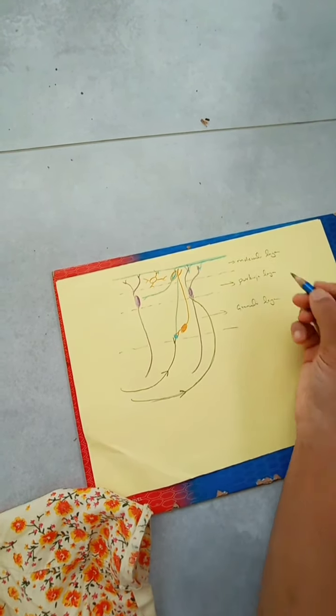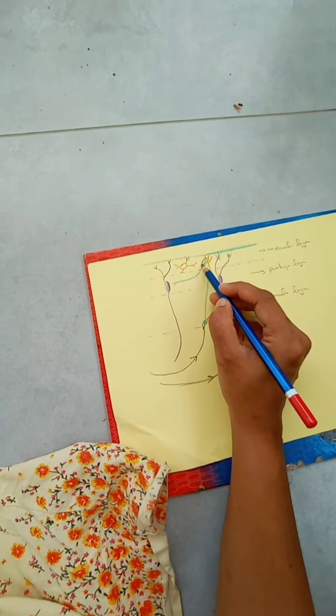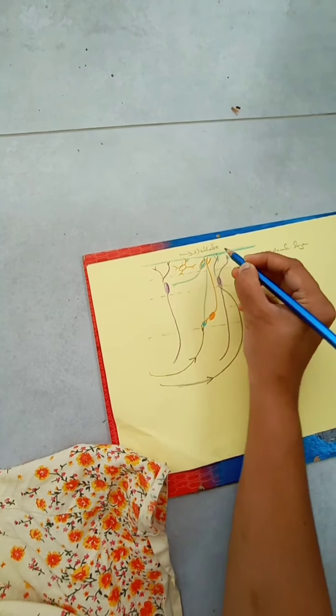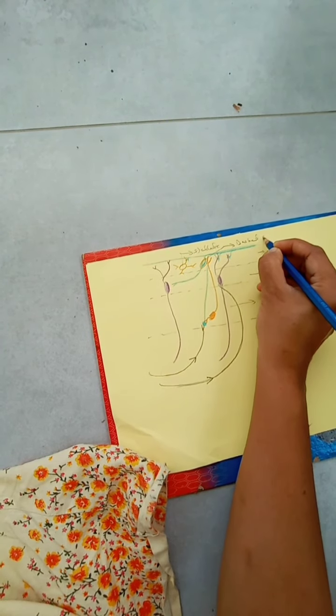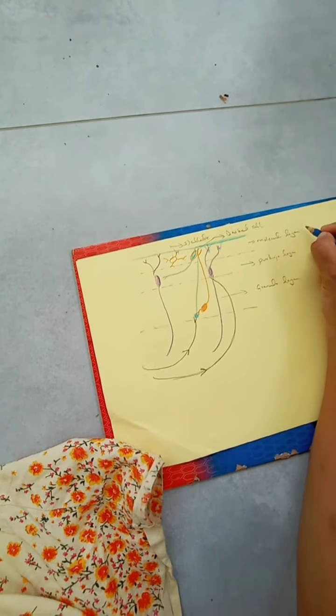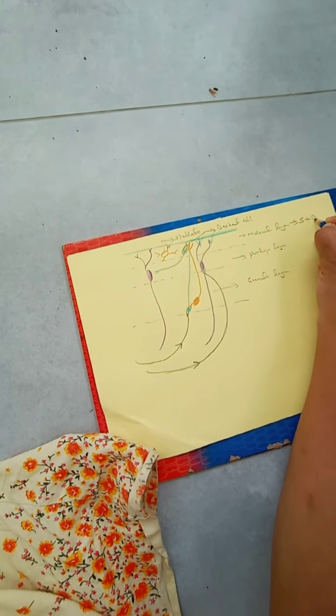This inner zone is called the granular layer. So the molecular layer has, what are the cells you are seeing here? One that you are seeing is the stellate cell. What you are seeing here is called the basket cell. You can see in the molecular layer you have two cells: stellate cells plus basket cells.